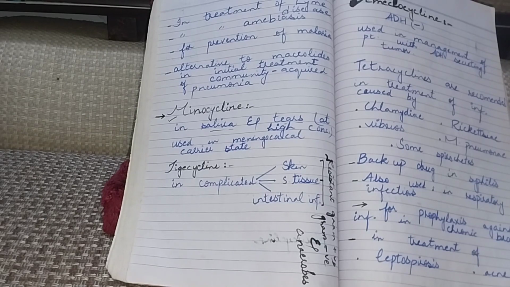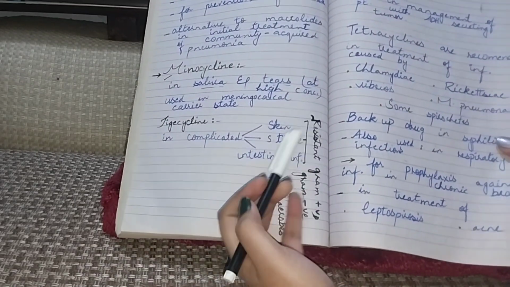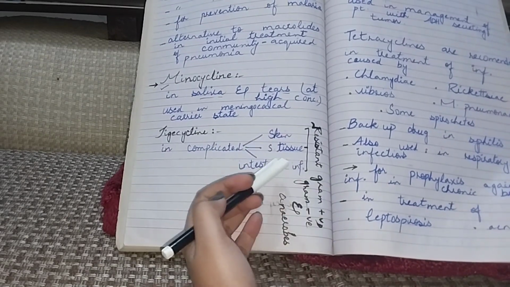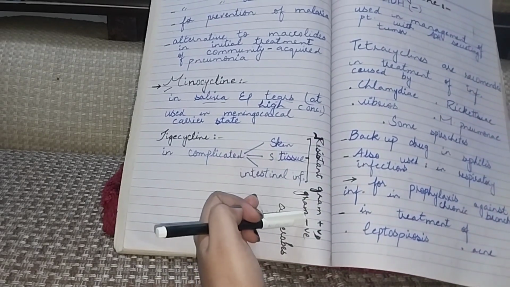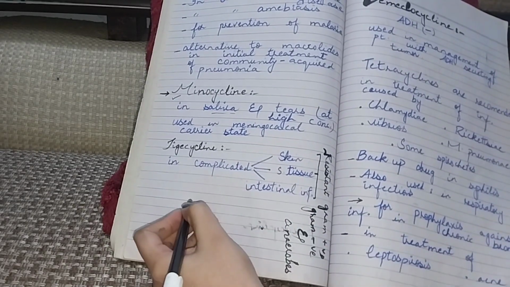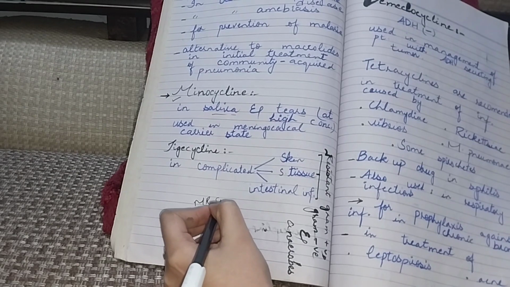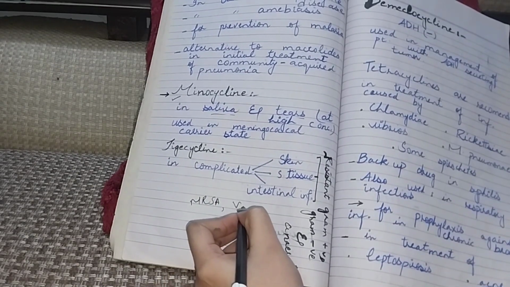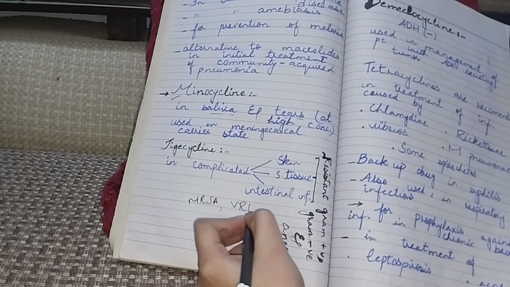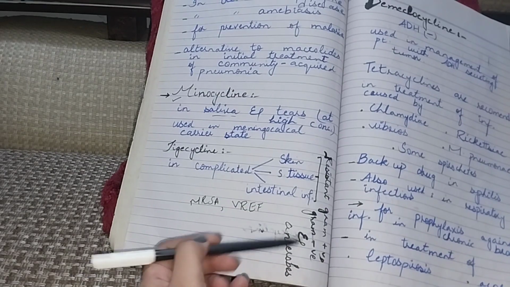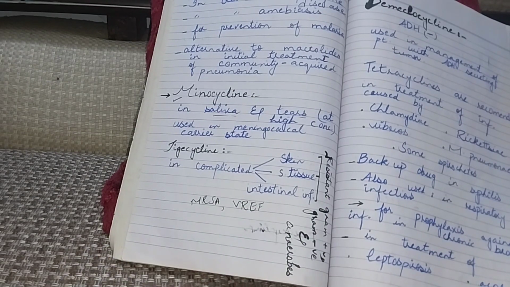Tigecycline is used in complicated skin, soft tissue, and intestinal infections that are caused by resistant gram positives like MRSA and vancomycin resistant Enterococcus faecium, as well as gram negatives and anaerobes.